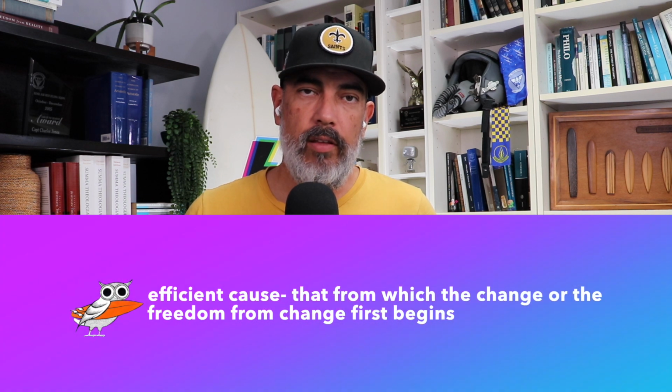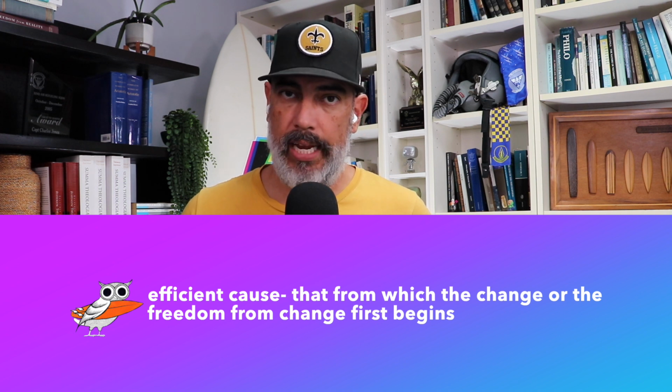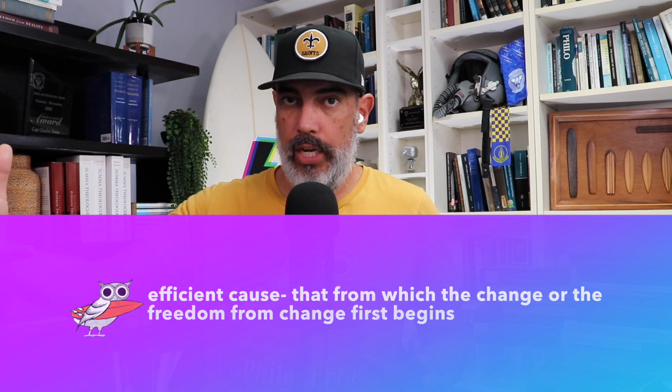The next answer we have is the efficient cause. And this is that from which the change first begins, or that from which the freedom from change first begins, right? If it's already changing and you're going to stop that change, whatever it is that begins the change to happen or stops the change from happening, that we would call an efficient cause. And this is typically what we mean by the word cause. Usually when you use the word cause, you're not referring to the material cause or the formal cause. Usually you're talking about whatever impetus there was that began the change.